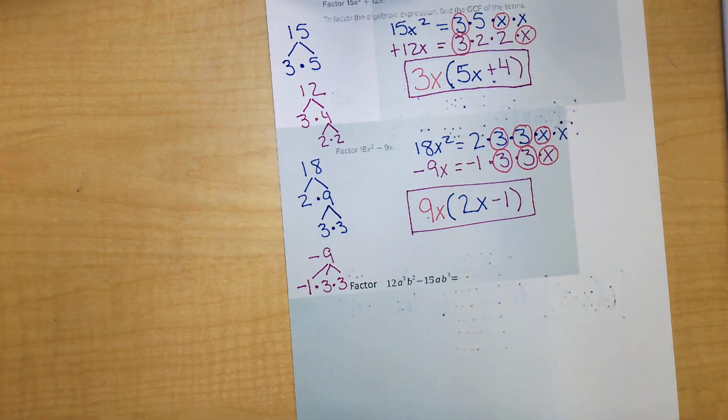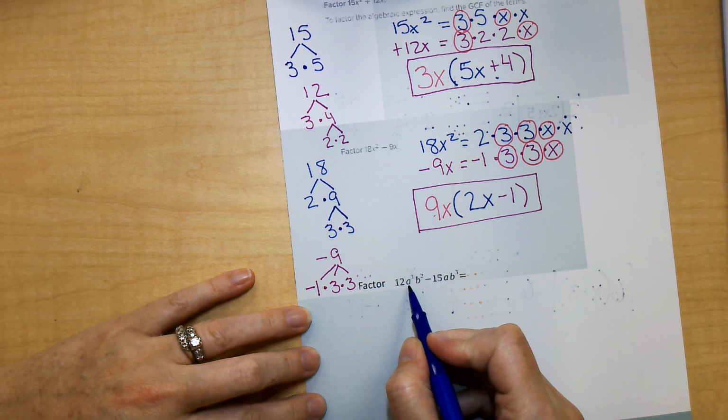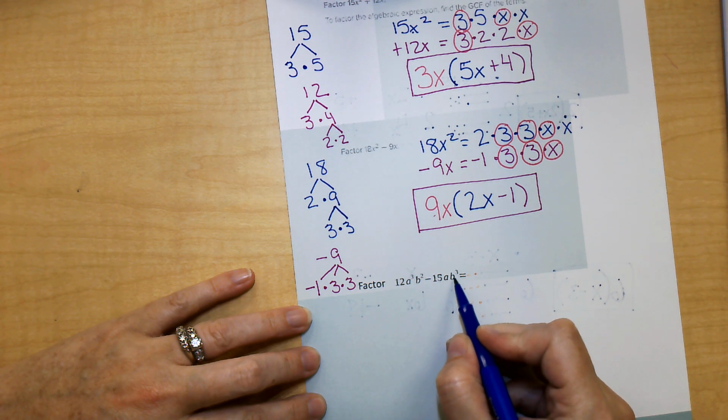Now the very last one, I know this is a slightly longer lesson and I apologize. But this very last one, let's watch it. All right, so my very first term is 12a cubed b squared, and that's minus 15ab cubed.